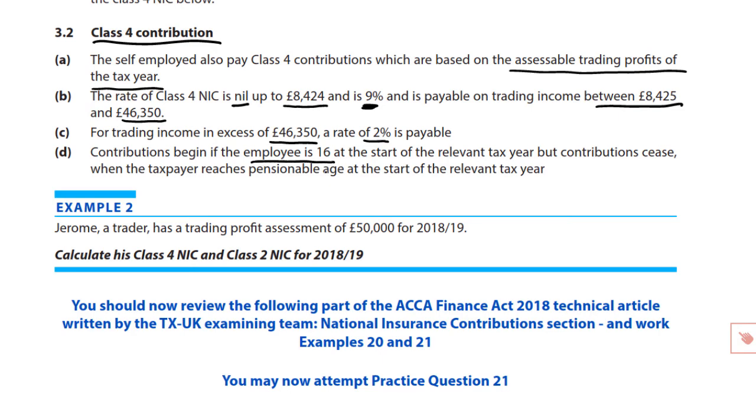Who pays? Again, if it's the employee, that should be the self-employed there. If self-employed, not employee, the age is 16. Now, it's not likely, of course, that many people up to the age of 15 are going to be in self-employment, but it would only begin at age 16, and contributions cease when the taxpayer reaches pensionable age at the start of the relevant tax year. Again, that's not going to be an issue for us. The individual will be within that age band, and therefore our contributions will be payable.